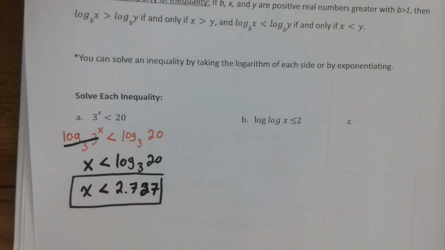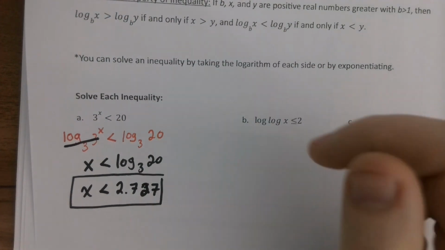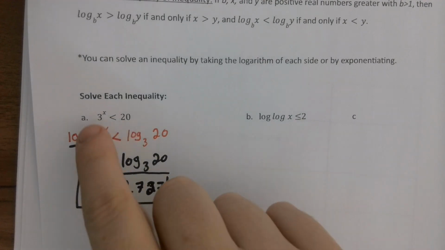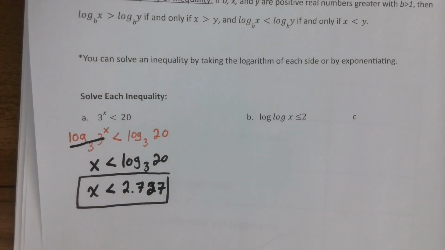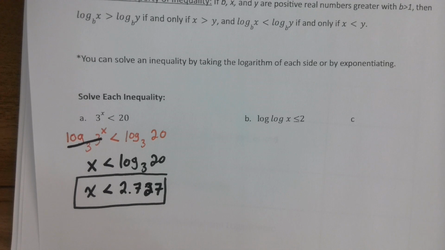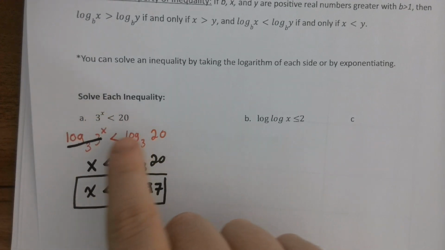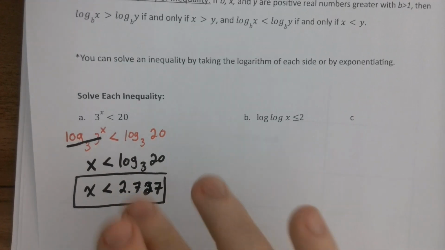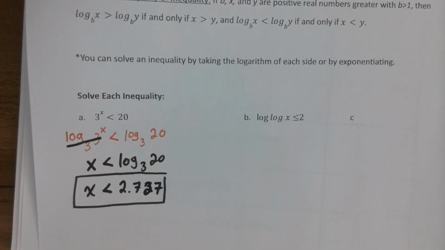To check this, let's think about some numbers that are less than 2.727, and see if we can plug them in for x. I can think of a number less than 2.727. It's 2. What's 3 to the second power? 9. That's less than 20. Or we could think about numbers that are bigger than 2.727 and see if they make this false. A number that's bigger than that is 3. Is 3 cubed less than 20? No. So it seems like it's going to be numbers less than 2.727. We're good to go.